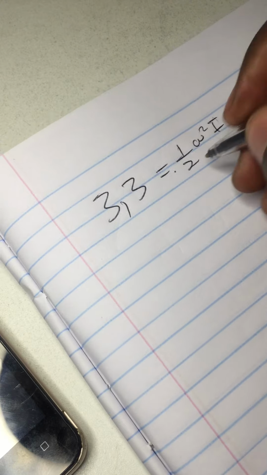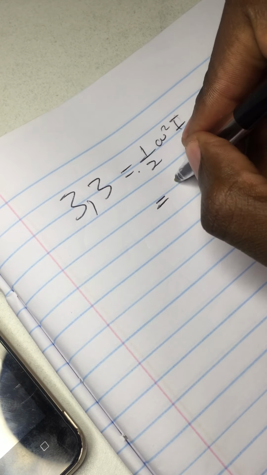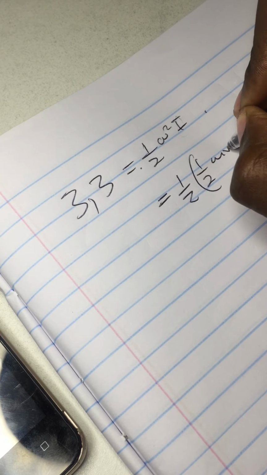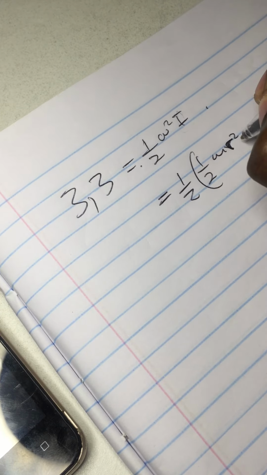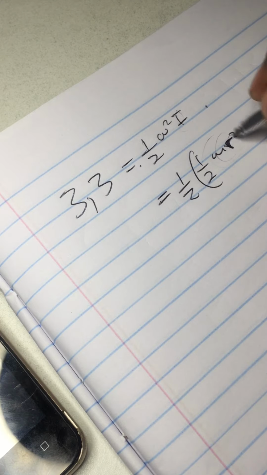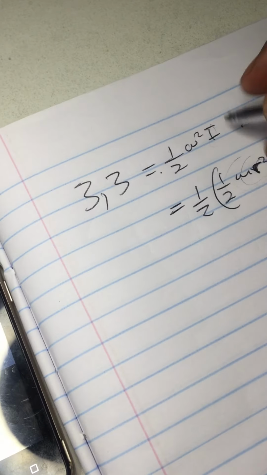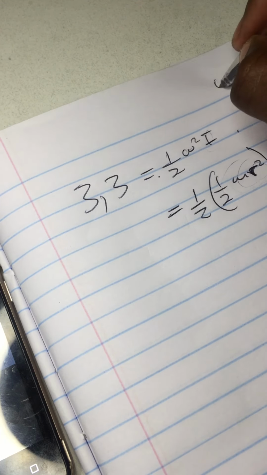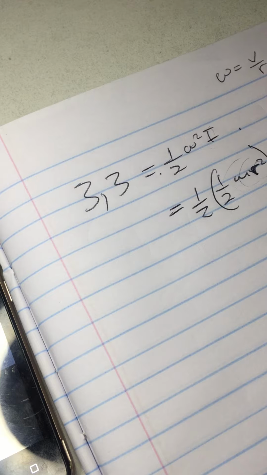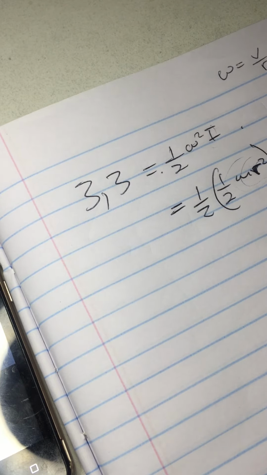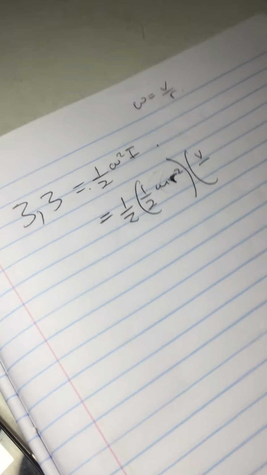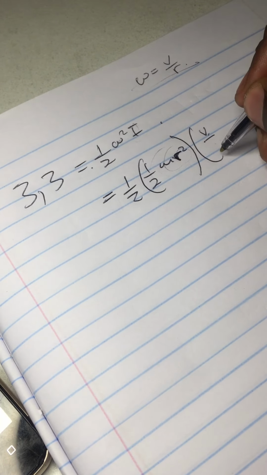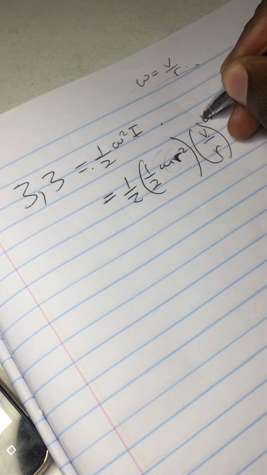But then we know that I is going to be equal to half mr squared, right? This is the moment of inertia of that solid disk. And then we multiply this by omega squared, but since omega is equal to v over r, we're going to put v over r squared there, right?